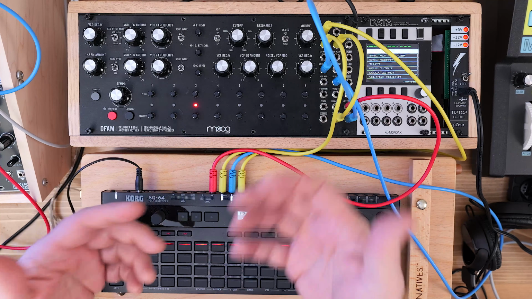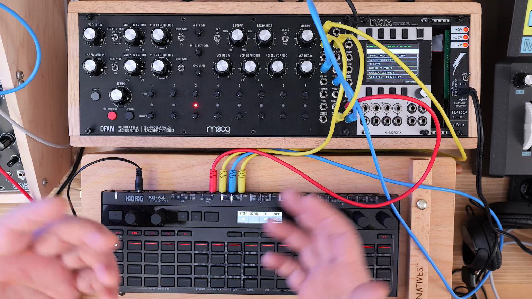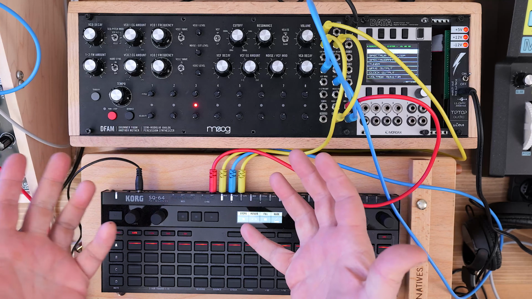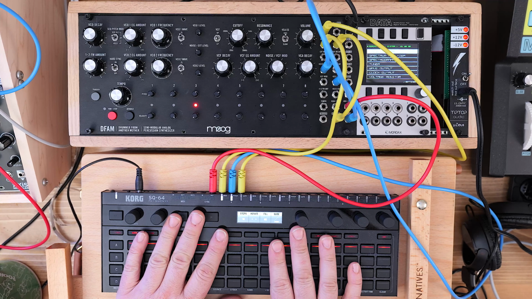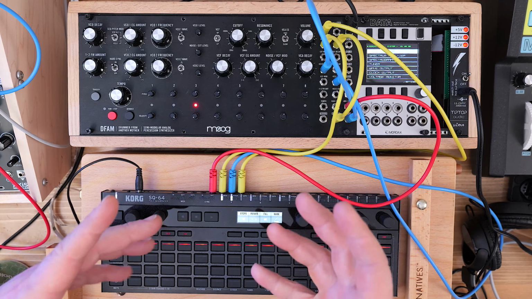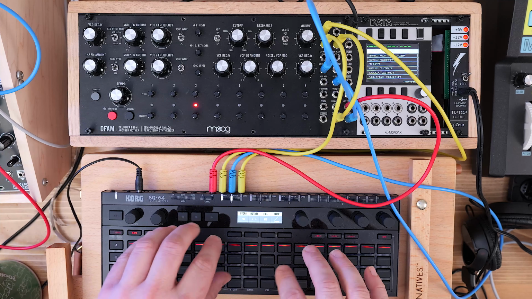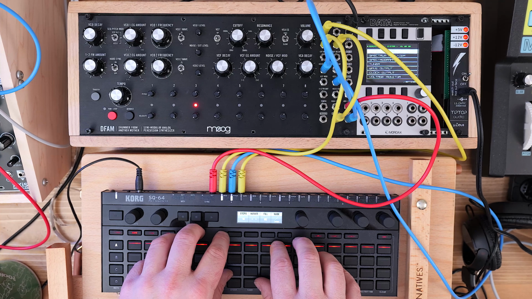So there you go. That's another way you can control your DFAM. I hope that answers the question on the subreddit. So in short, you can't do exactly what you wanted to do, but you can still control it using an external sequencer. And any external sequencer that can be controlled through MIDI, you could have your computer, for instance, do a MIDI to CV conversion through something like this.